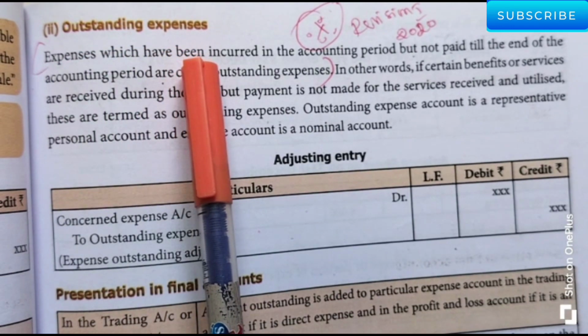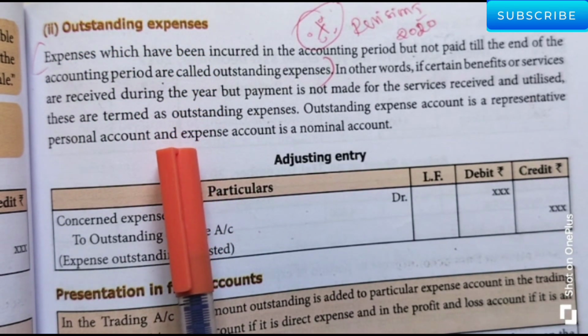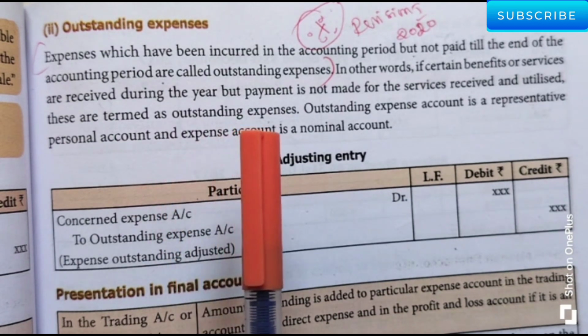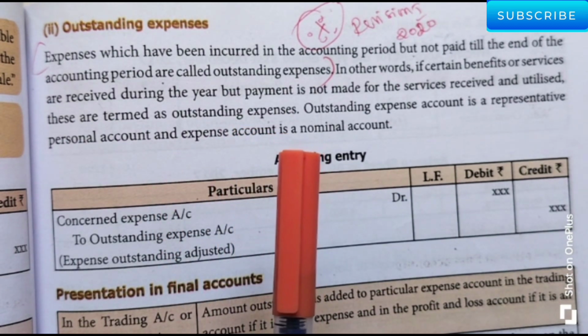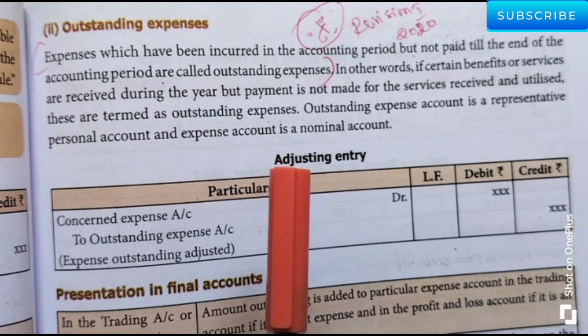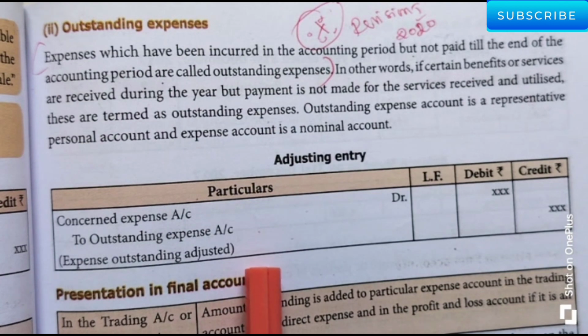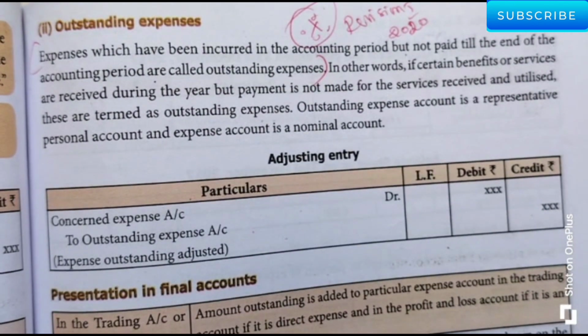What is meant by outstanding expenses? A company has taken a benefit or service, or some goods, during the year, but the payment is not made during the year. That is called outstanding expenses. In other words, an outstanding expense is an expense which is due but has not been paid. An expense becomes outstanding when the company has taken the benefit but the related payment has not been made.